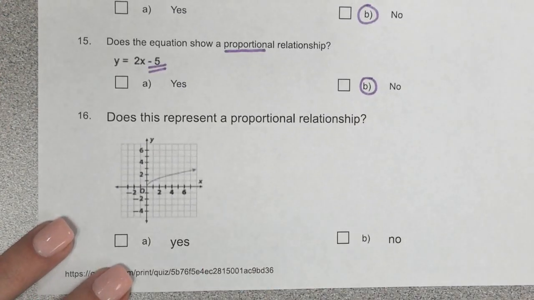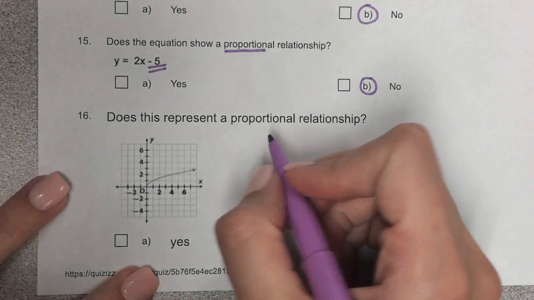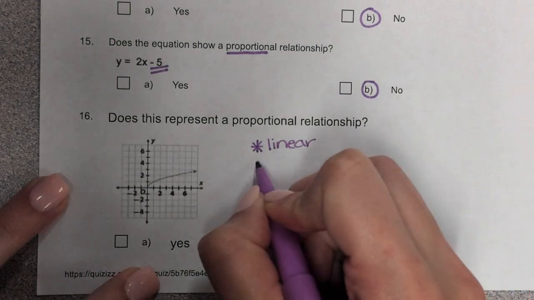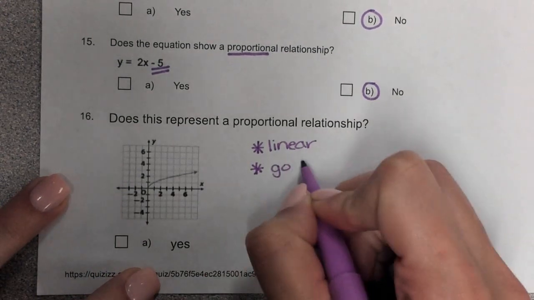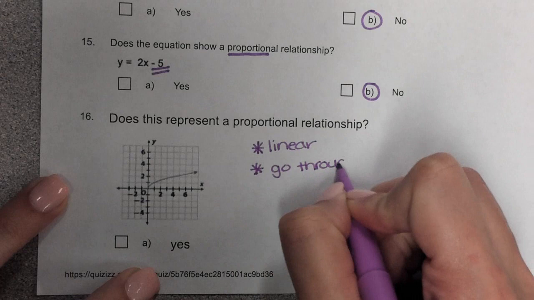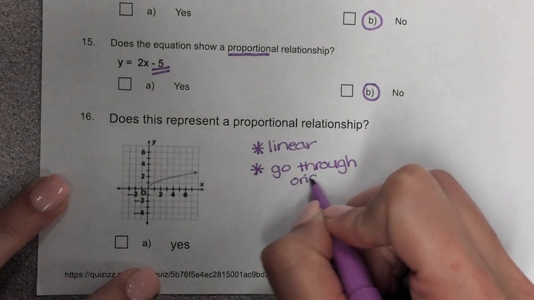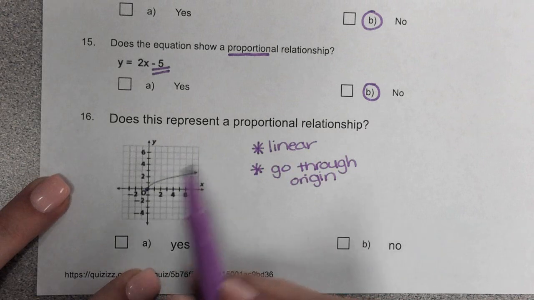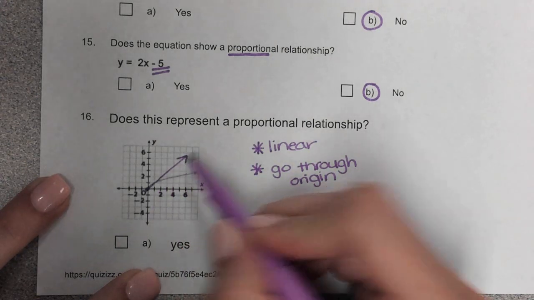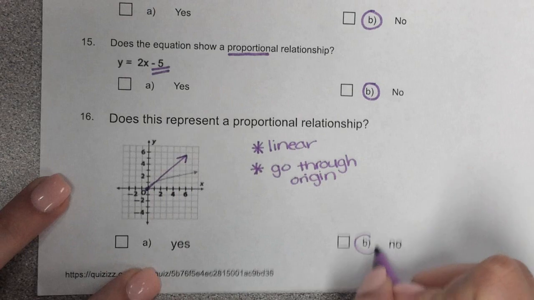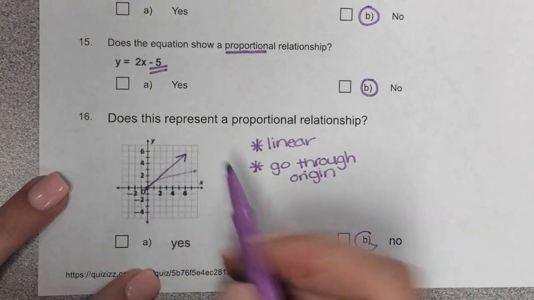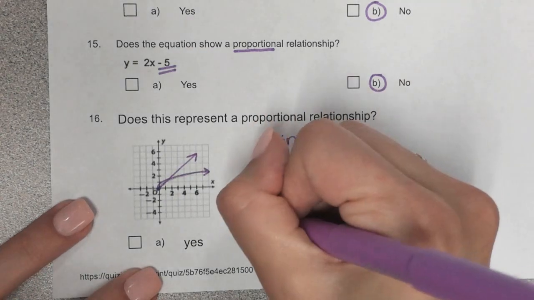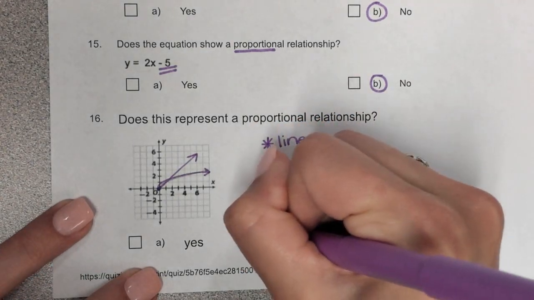Does this represent a proportional relationship or a direct variation? Is it linear? And does it go through the origin? It goes through the origin, but is that a straight line? No, a straight line would go up like this. So no. This is curved. It goes like this. It's not linear.